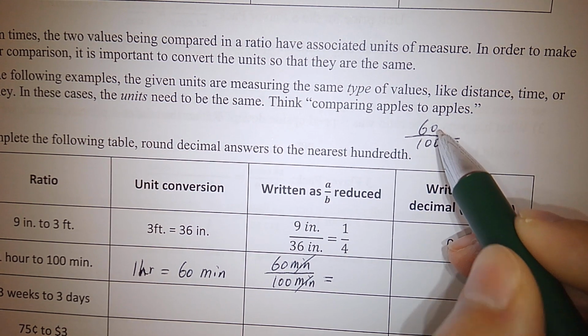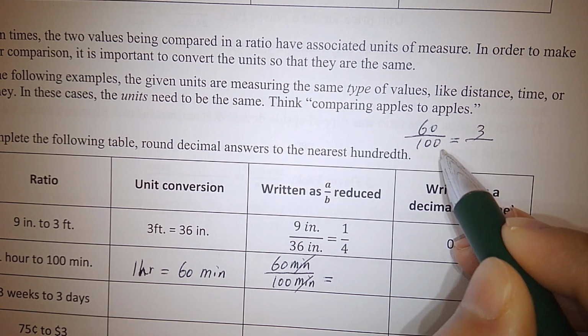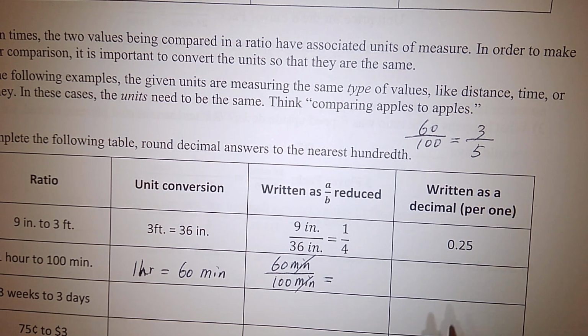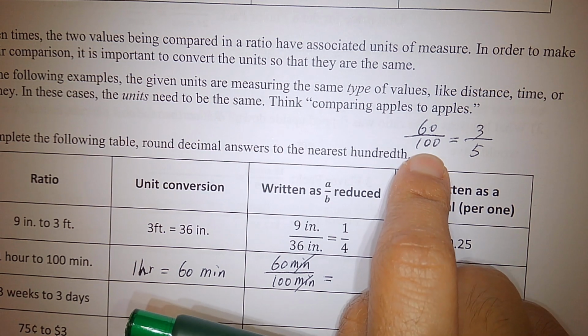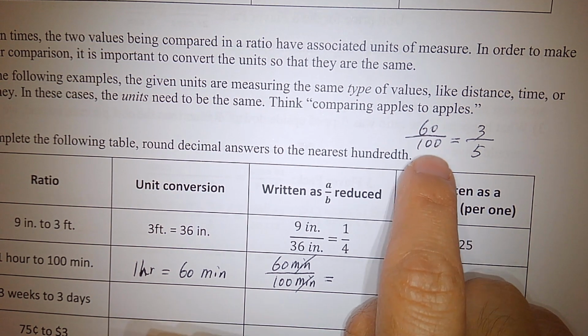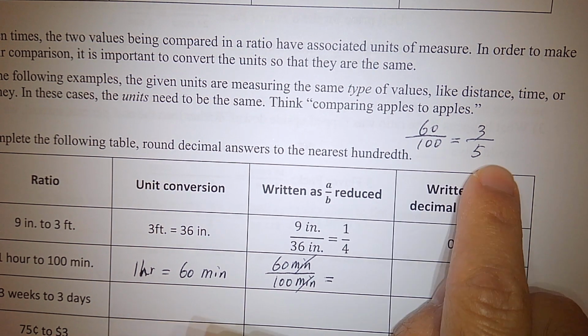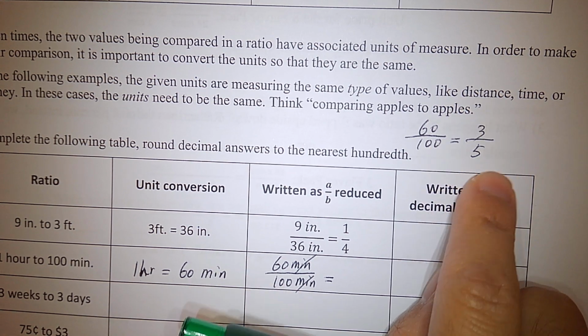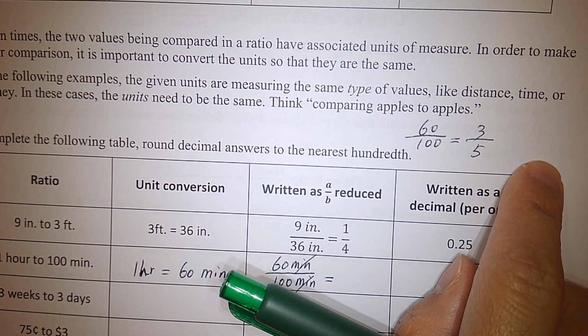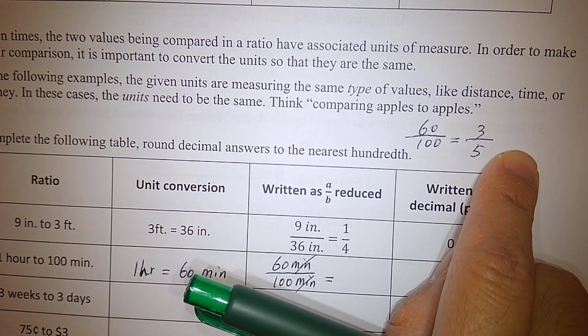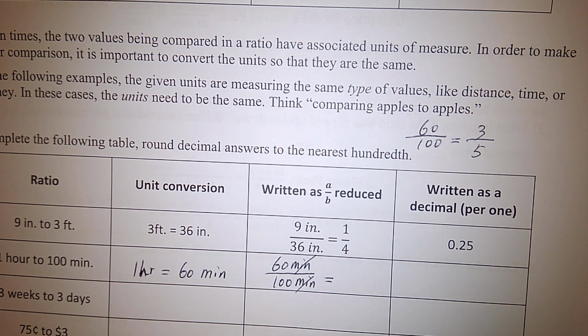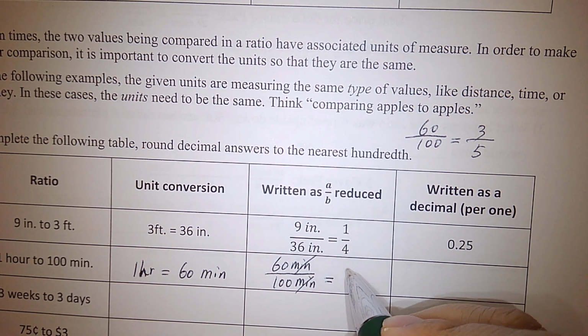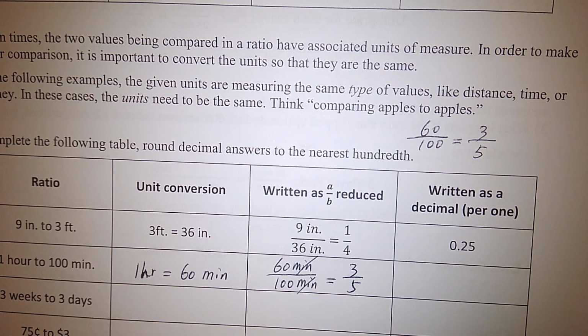So 60 divided by 20 is 3, 100 divided by 20 gives us what? 5, okay? Well, sometimes you cannot think of 20, you can try a 10, and then you get a fraction which is not reduced, you keep on reducing it. Sometimes you may not be able to reduce it completely at once, you do it several times, okay? So 3 out of 5, yes.